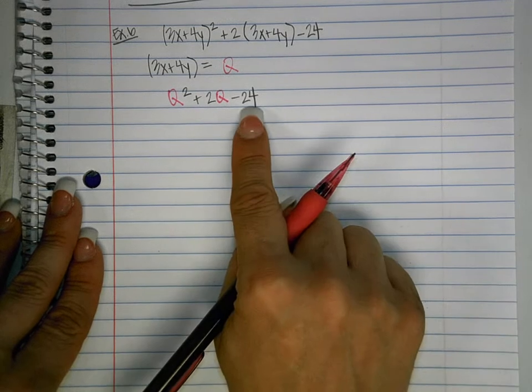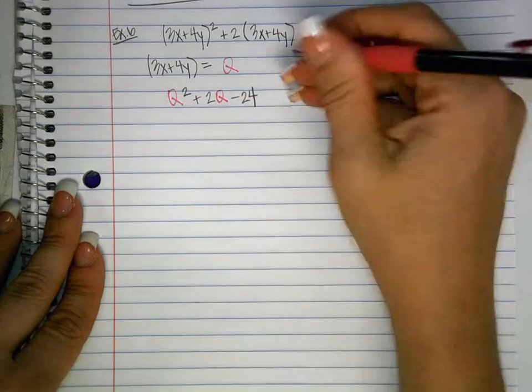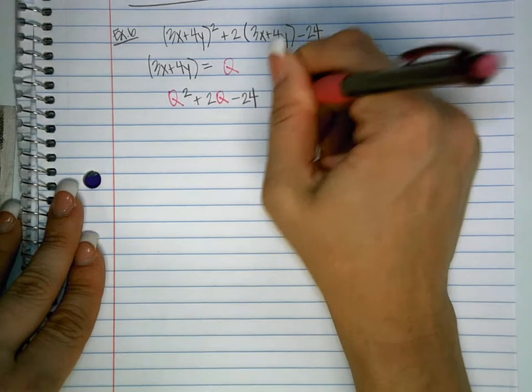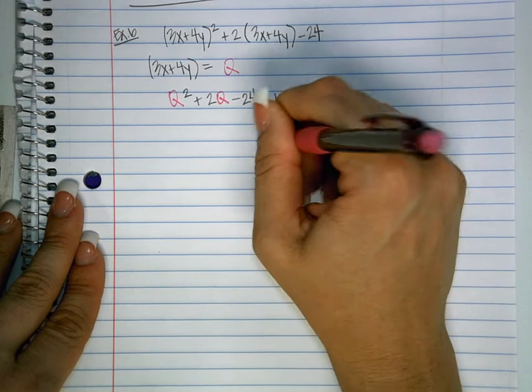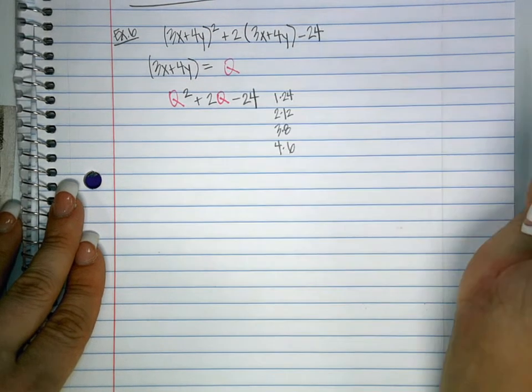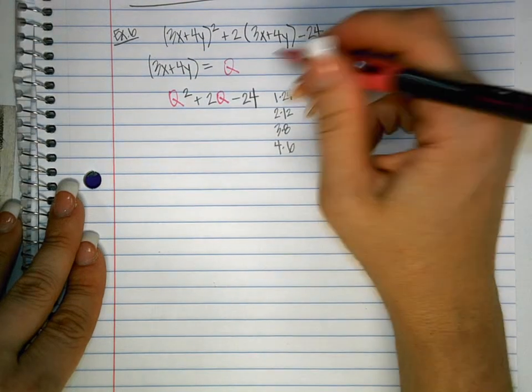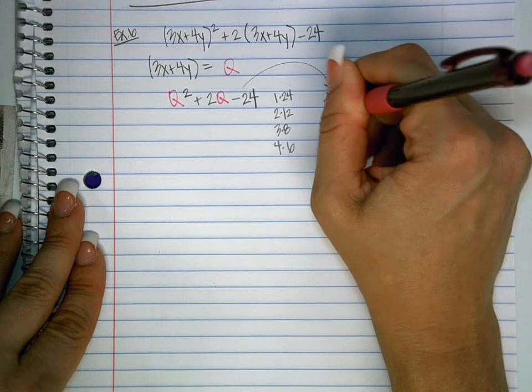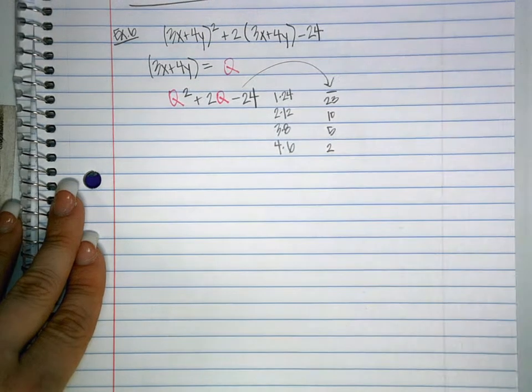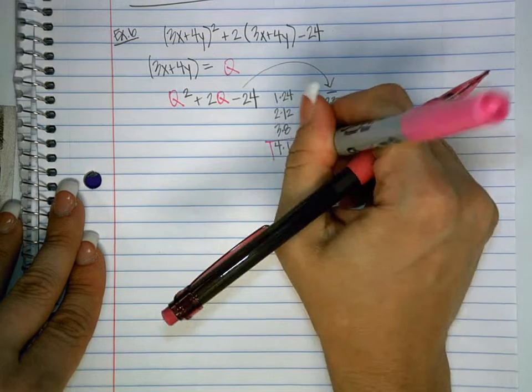So here, what multiplies to 24 would either be 1 and 24, 2 and 12, 3 and 8. A lot of people forget 3 and 8. Or 4 and 6. Okay, we're looking for the difference. So you could either get a 23, 10, 5, or 2. And we want the 4 and 6.